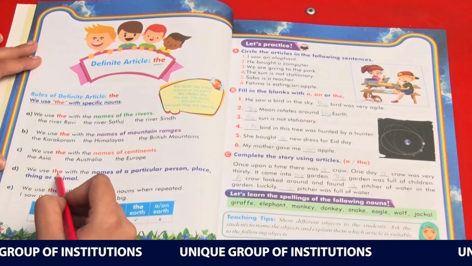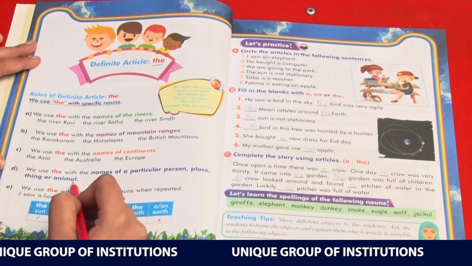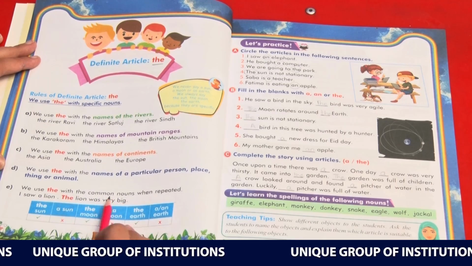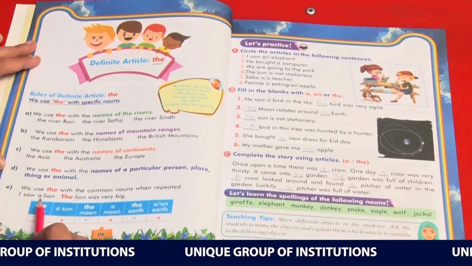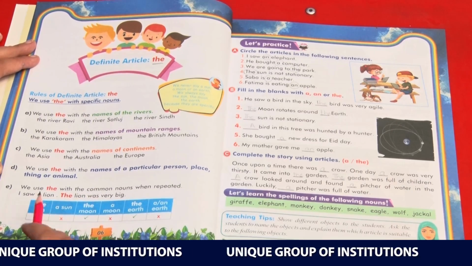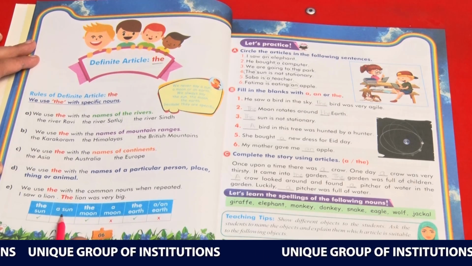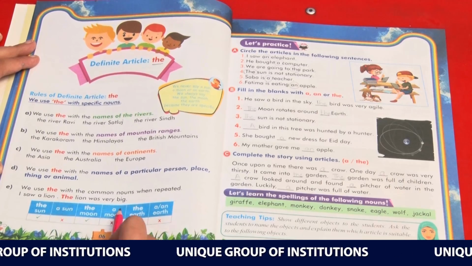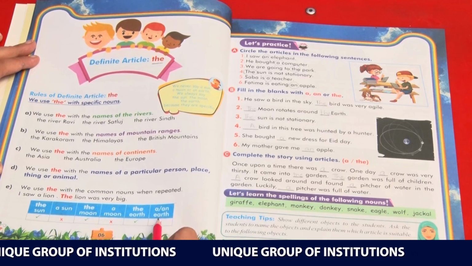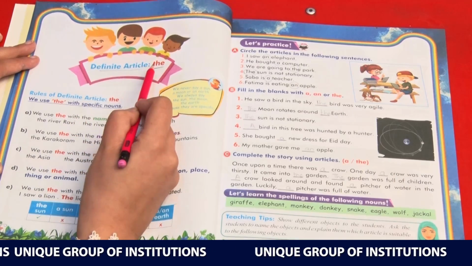Fourth one, we use the with the names of a popular person, place, thing or animal. Fifth one, we use the with a common noun when repeated: I saw a lion. The lion was very big. This is the right sentence. And there are some things like the sun is the correct one, our sun is the wrong one. The moon is the correct one, our moon is the wrong one. The earth is the correct one, and an earth is the wrong one. These are the rules of the definite article the.